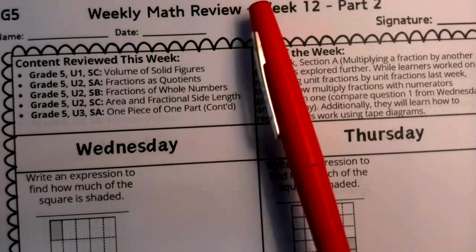All right, let's take a look at this one. Write an expression to find how much of the square is shaded. We've been doing this one a lot lately, so hopefully we're getting very confident in this. How many rows do we see? We see 3 rows. And how many of those rows have shading? 1 row has some shading. So here I see a factor of 1/3.